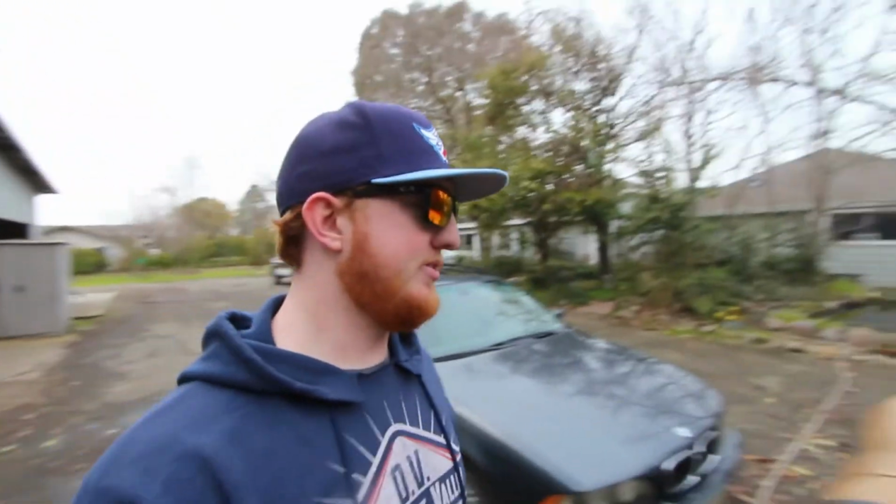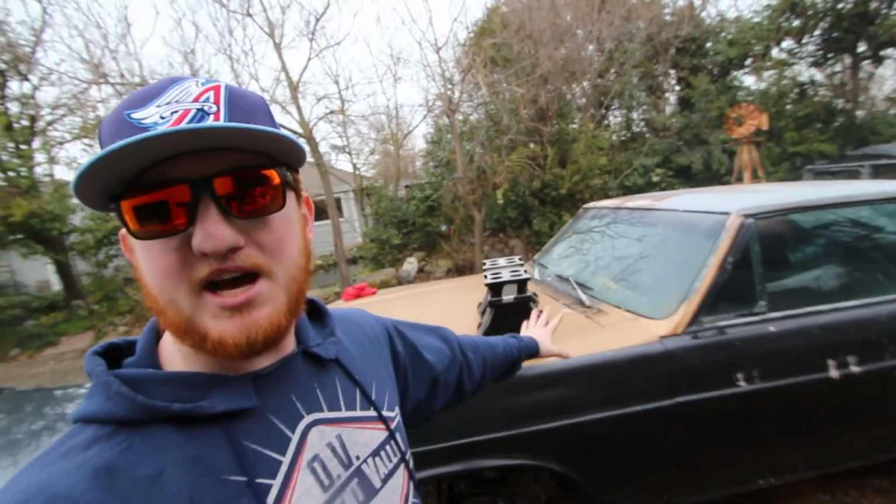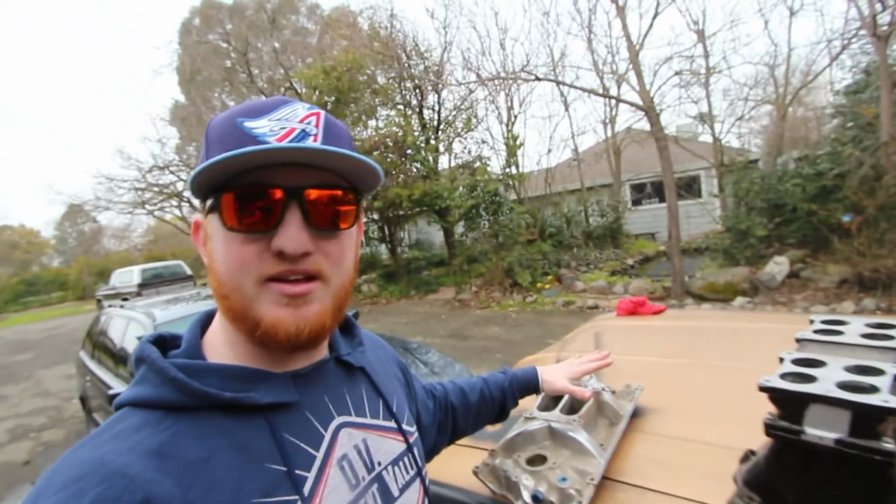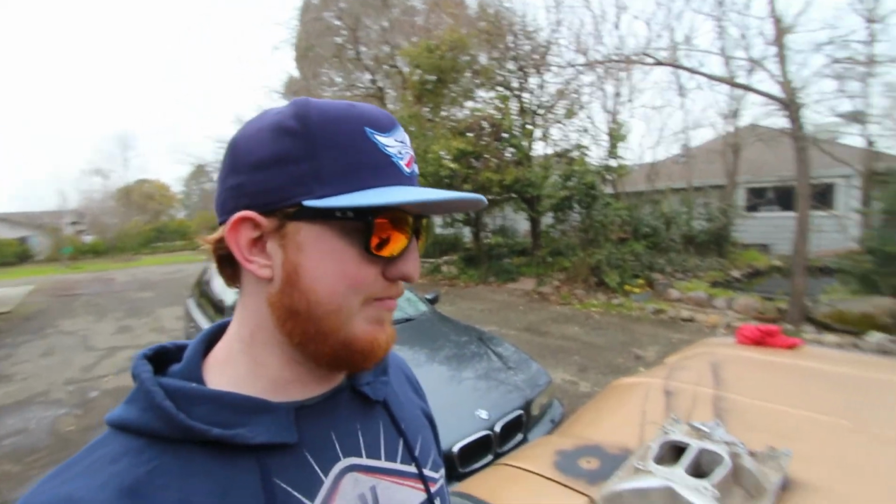And today we're going to be talking about the differences between intakes and what they actually do for you. So here for my examples, I have a dual carb tunnel ram intake, and then I have a dual plane, just a normal run-of-the-mill intake that we'll be discussing today. I'm going to set you down here in a second so we can get right into it.